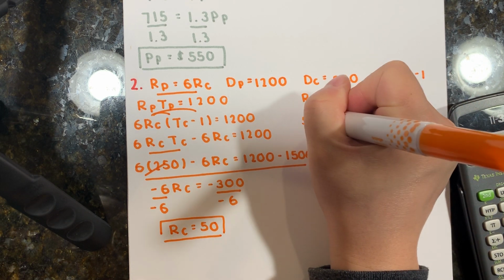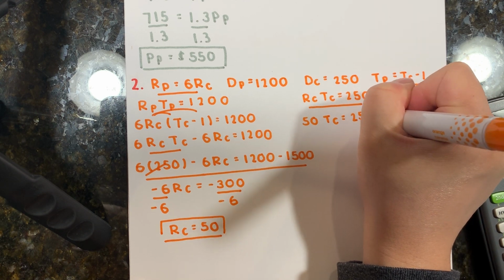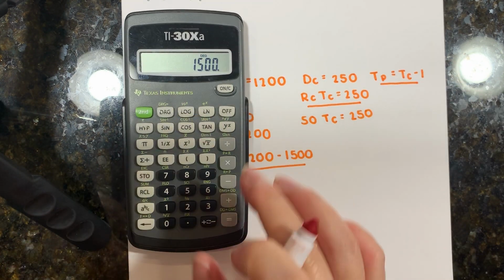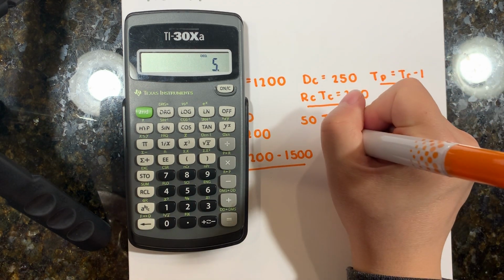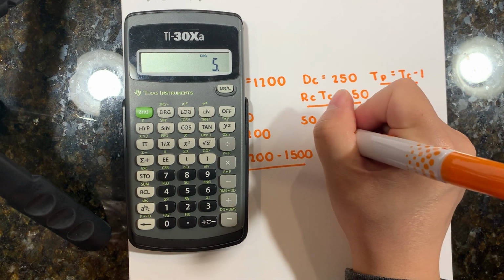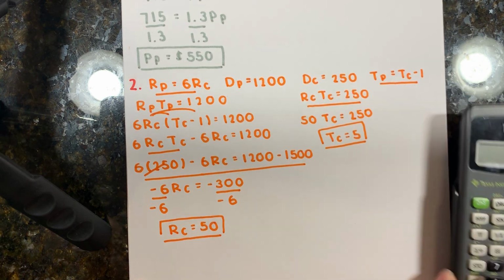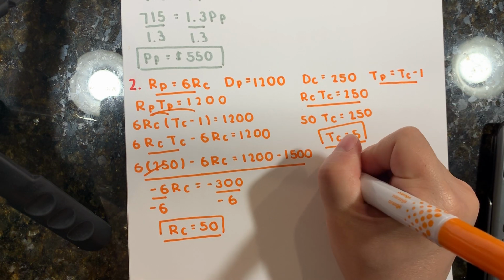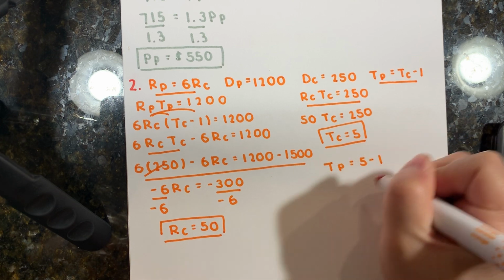Now I'm going to take that and I'm going to plug it in right here. So that'll be 50 times TC equals 250. So if I divide 250 by 50, I get TC is equal to 5. And now I have to solve for TP. So TP is equal to TC minus 1. So that would be 5 minus 1.